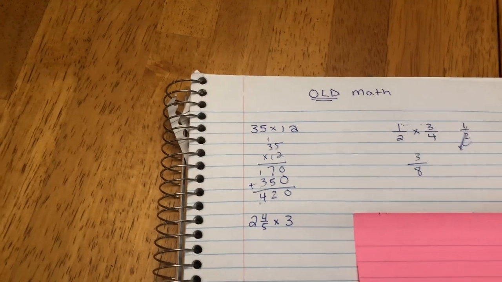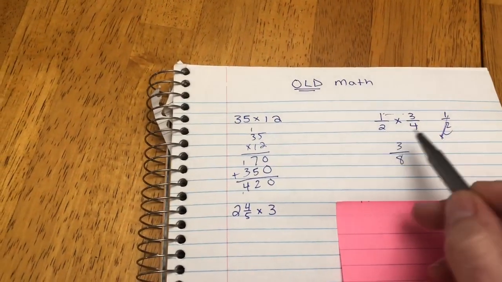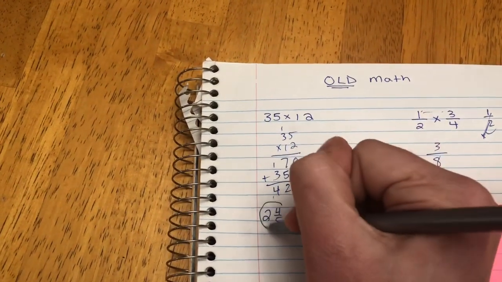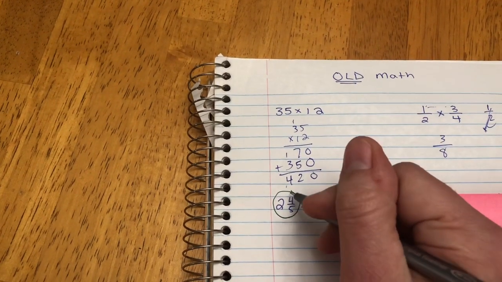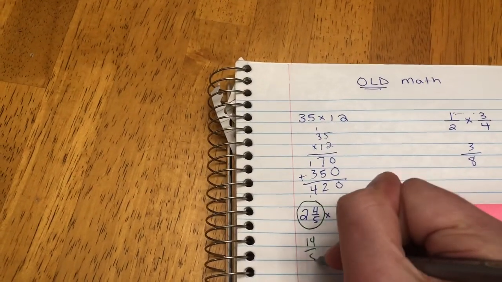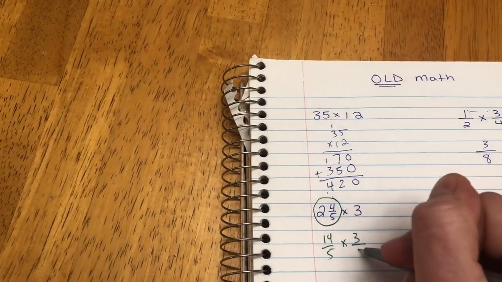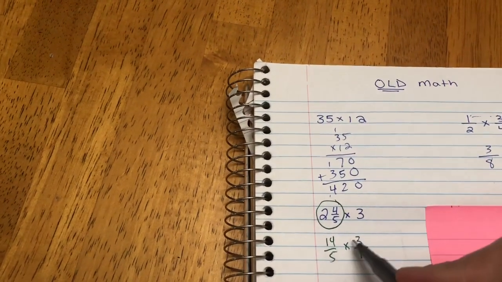Now I'm going to multiply a mixed number by a whole number. So it kind of looks like my fraction one up here. But I need to do something with this number first. So I'm going to change this to the improper fraction. 2 times 5 is 10, plus 4 is 14 over 5, times 3. If I have a whole number, the denominator is 1. I'm going to times my numerators together.